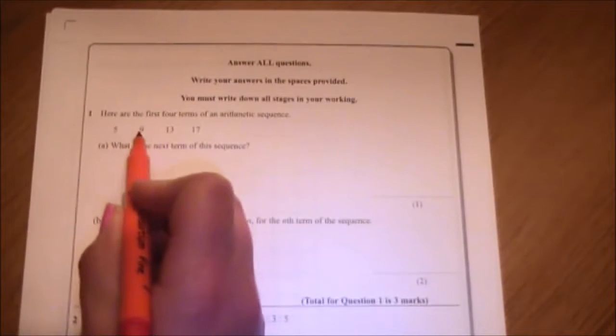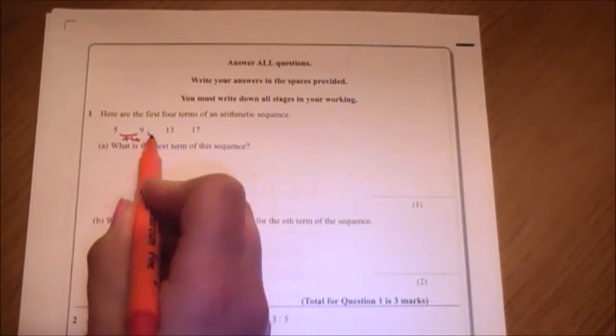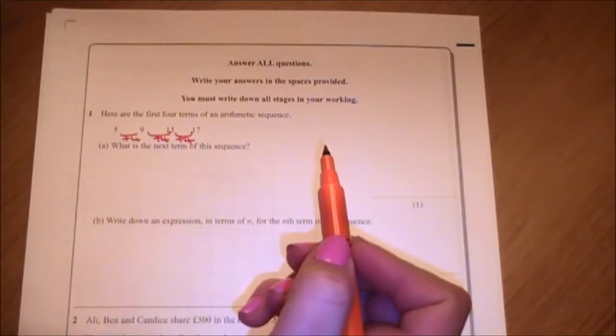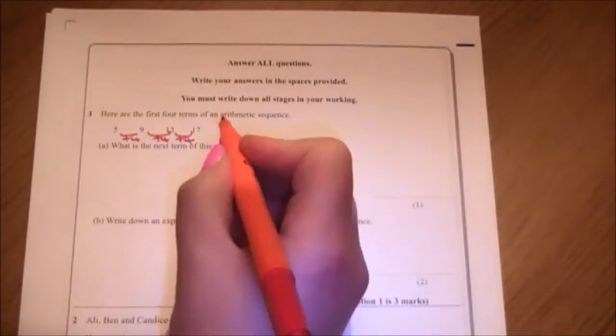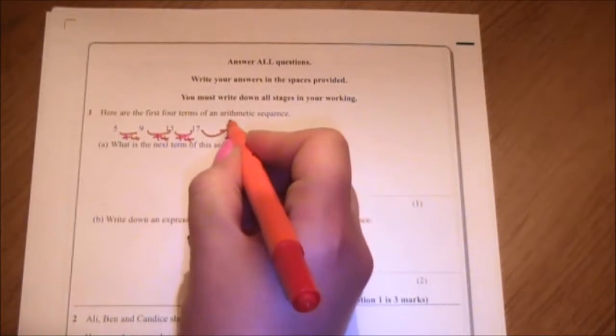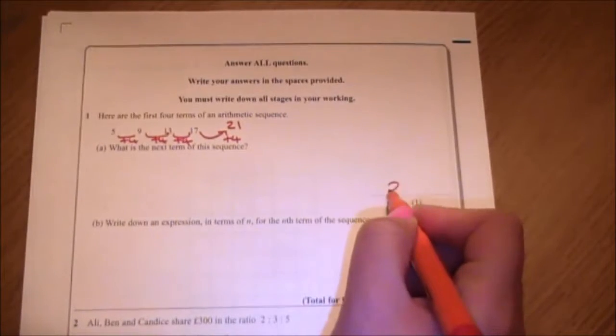Well, from 5 to 9, you've added 4. From 9 to 13, you've added 4. From 13 to 17, you've added 4. So from 17, you add 4 and that takes you to 21.